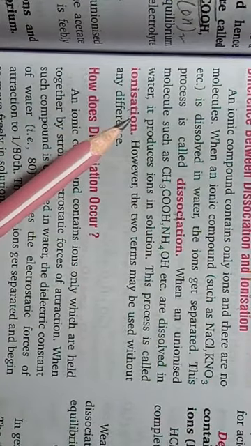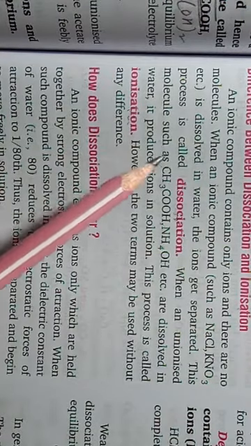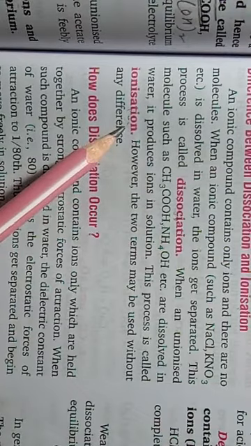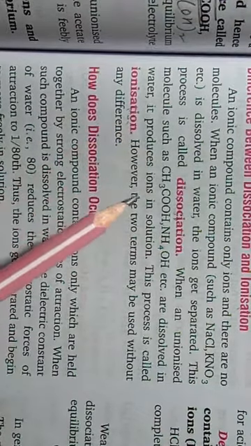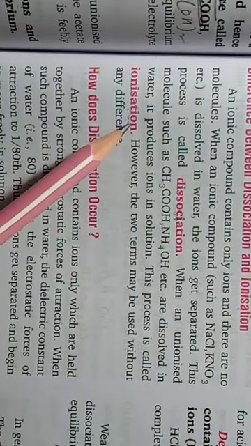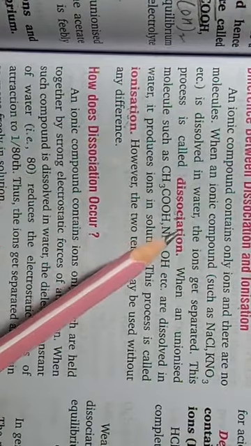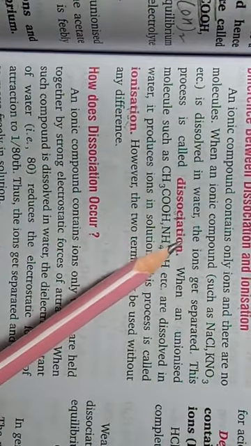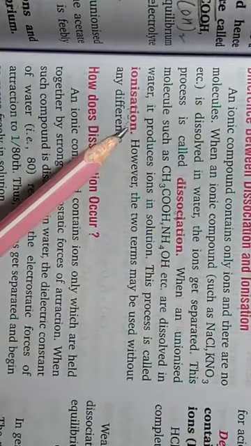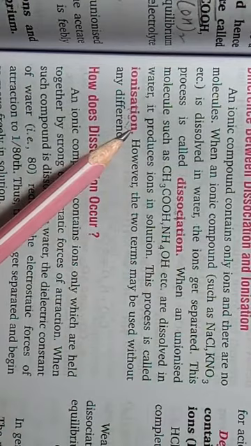First, formation of ions and second, separation of ions. So ionization involves formation plus separation of ions, and that process is known as ionization. Dissociation is of ionic compounds and ionization is of polar covalent compounds in aqueous state.